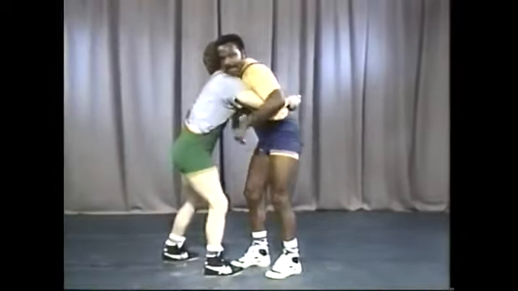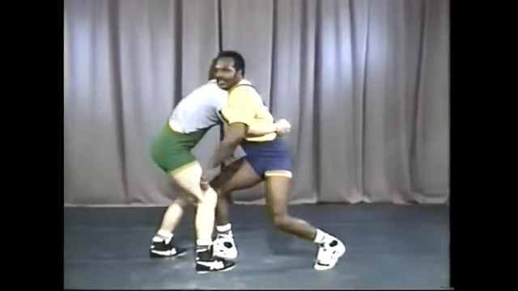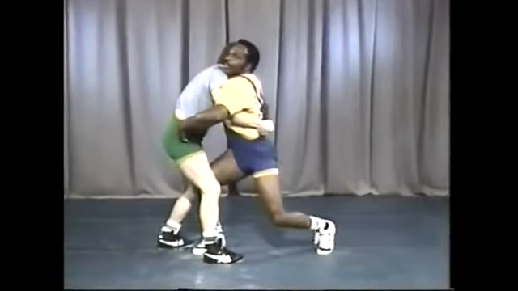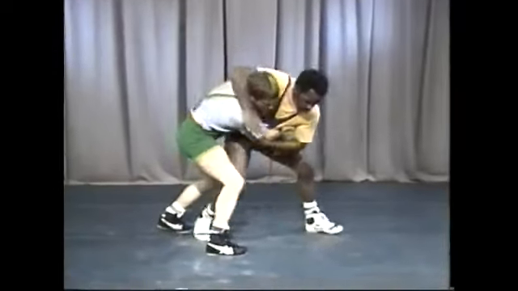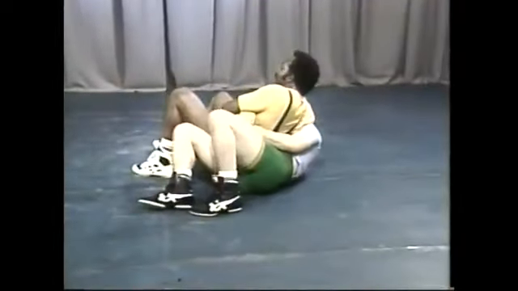To start with, you want to make sure that you keep your hips low. As he starts to suck you in, you keep your hips low. All right, now watch. Hips low. Down to the mat.